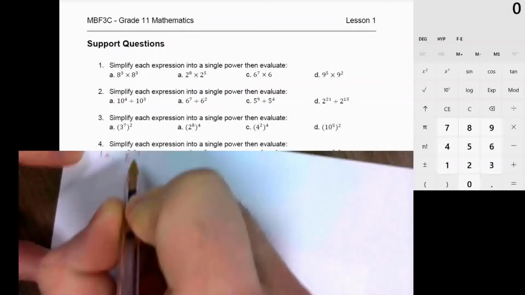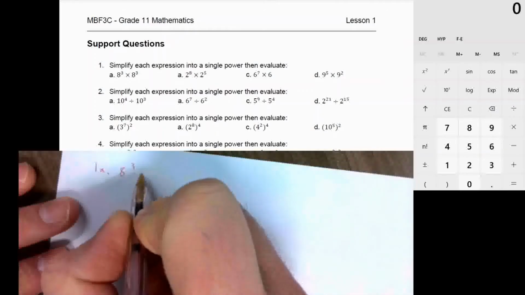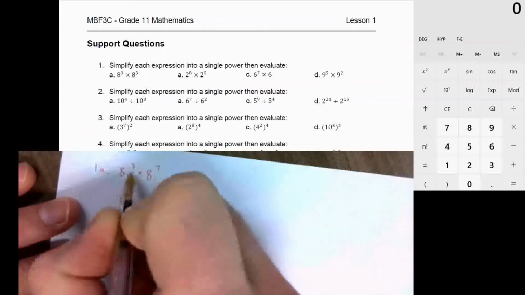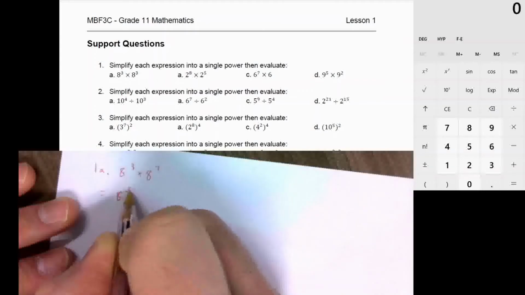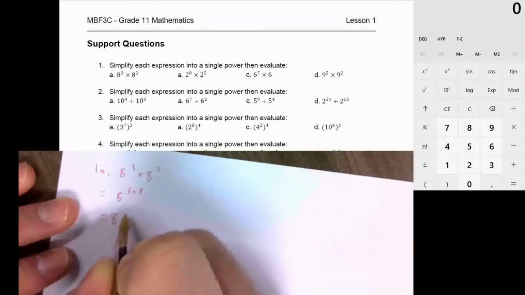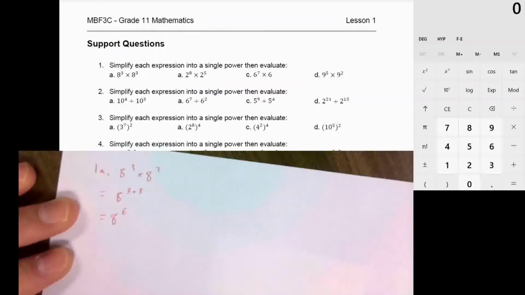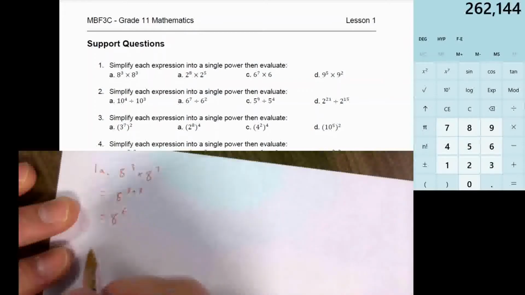We have 8 to the power of 3, multiplied by 8 to the power of 3. So simplifying this gets us 8 to the power of 3 plus 3, or 8 to the power of 6. And then the evaluating part you would do on a calculator. 8 to the power of 6 is 262,144.